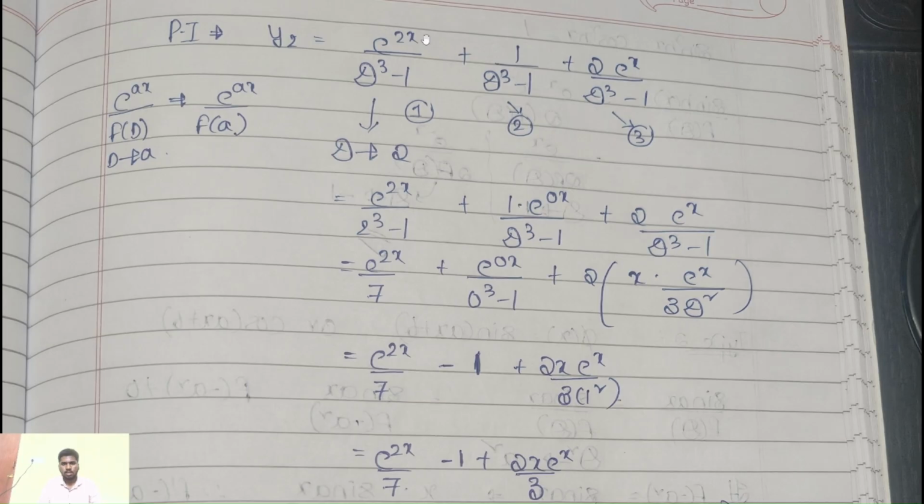I say this as PI1, this as PI2, this as PI3. If we have e power ax by f of D, we replace D by small a. Here we replace D by 2. PI1 is nothing but e power 2x by (2 cube minus 1). PI2 is nothing but 1 into e power 0. I write it as 1 into e power 0x.